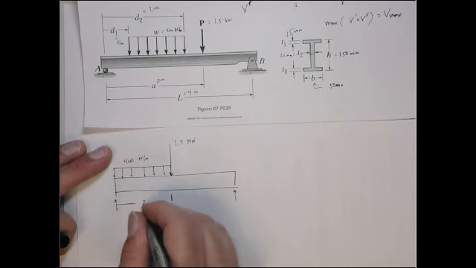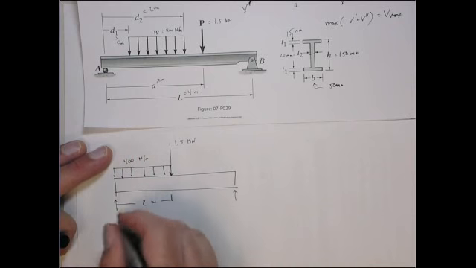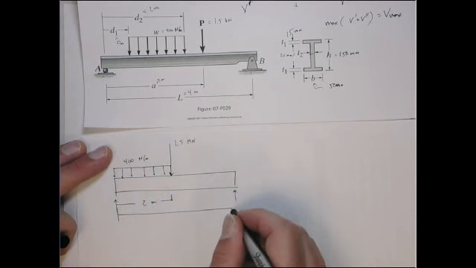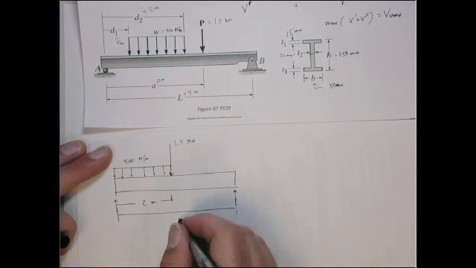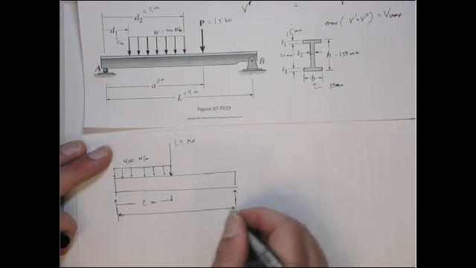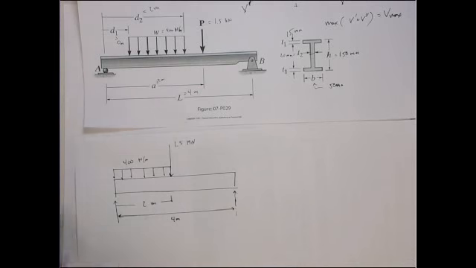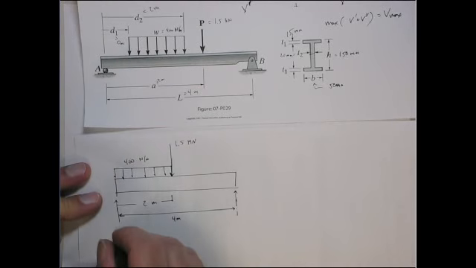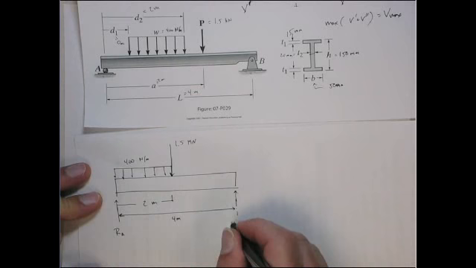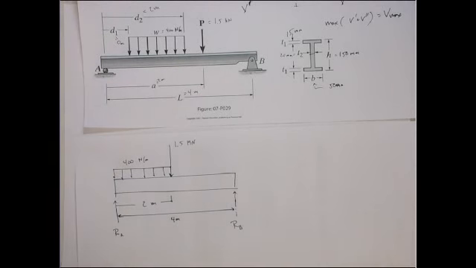This distance here is 2 meters, and this total distance is 4 meters. We still need to get the reaction at A and the reaction at B.